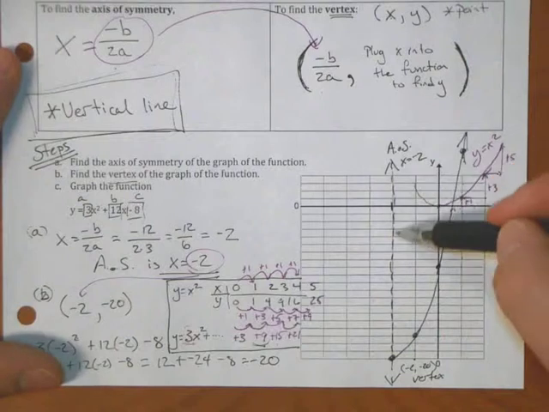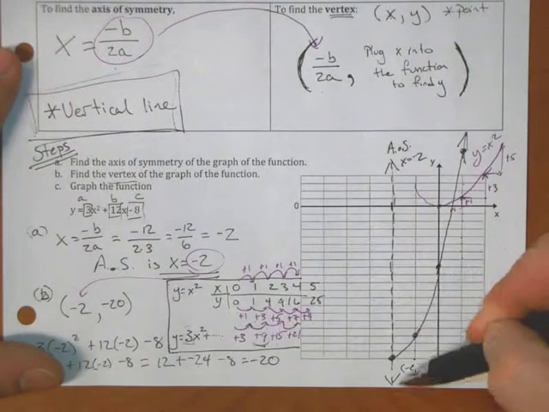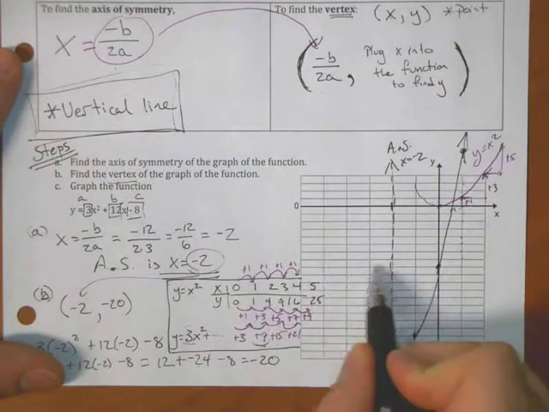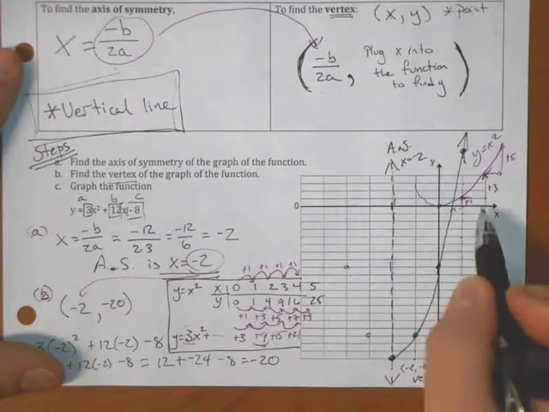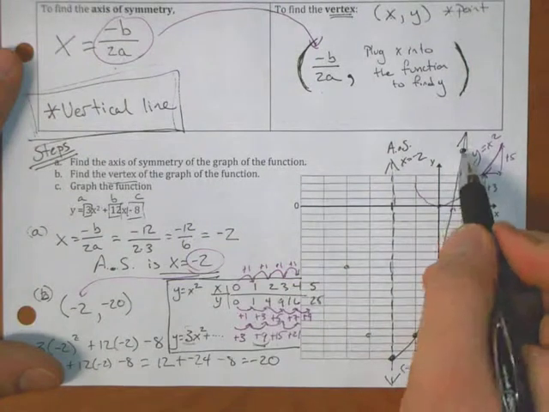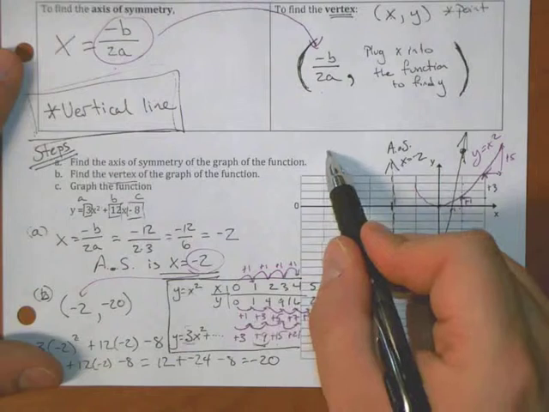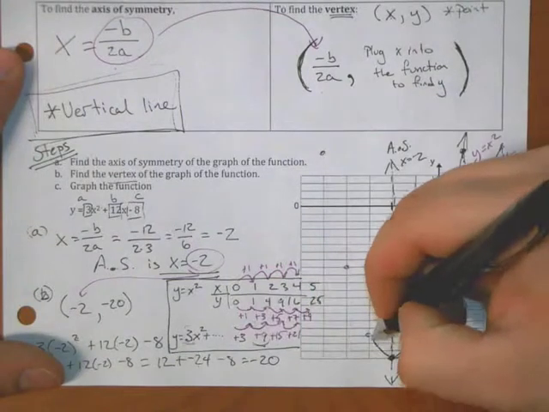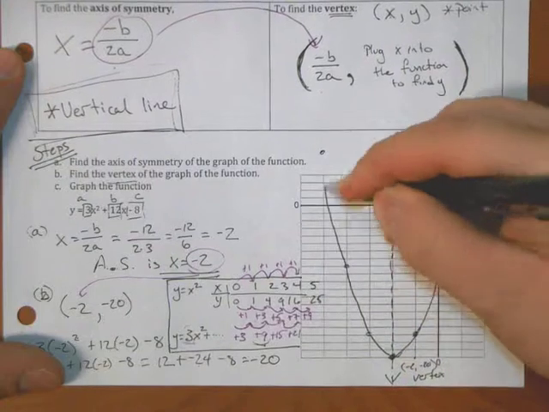That's only half my parabola, though. You could just mirror it, couldn't you? Reflect it to the other side. It's symmetry. It's what the symmetry is all about. So I could just figure out what this point is. That's the second. This is over 3.